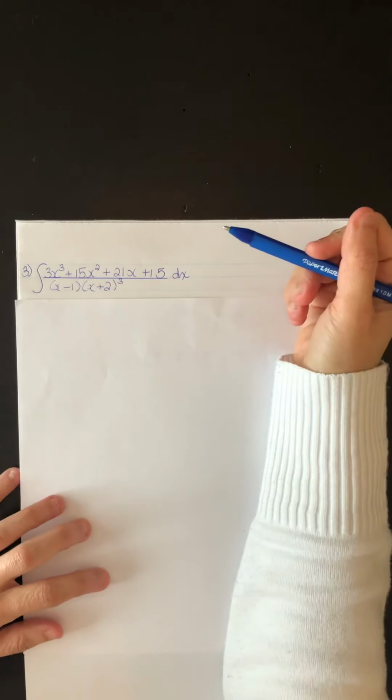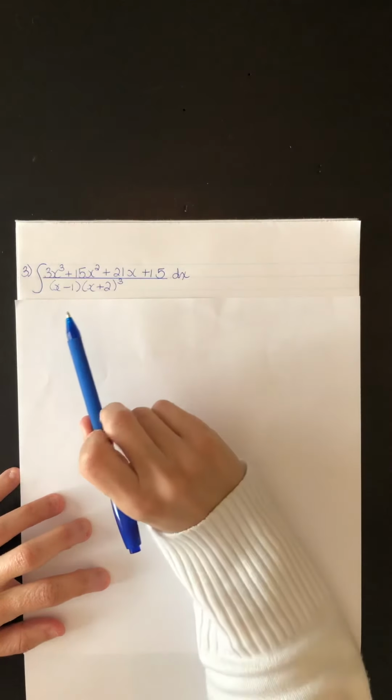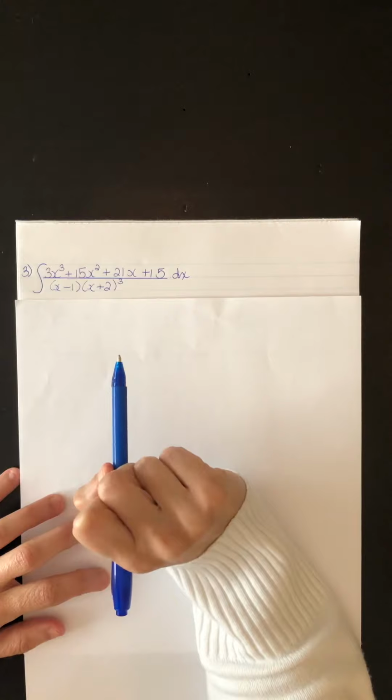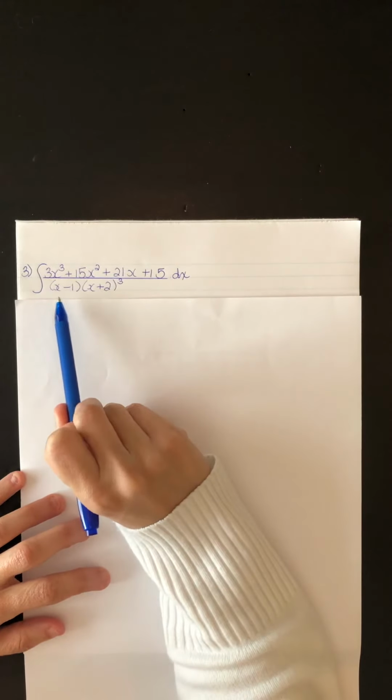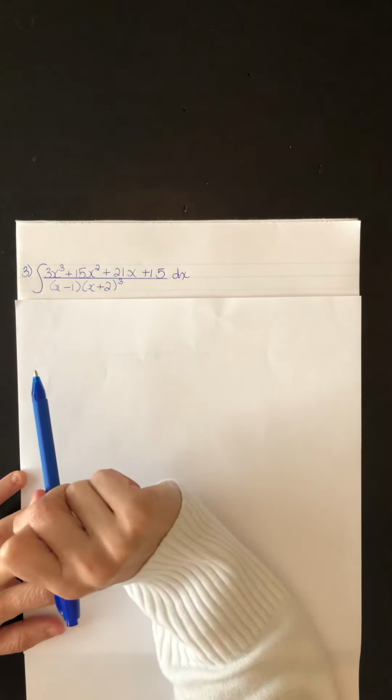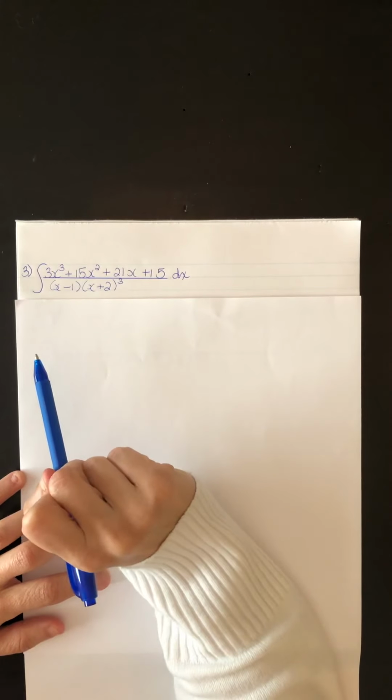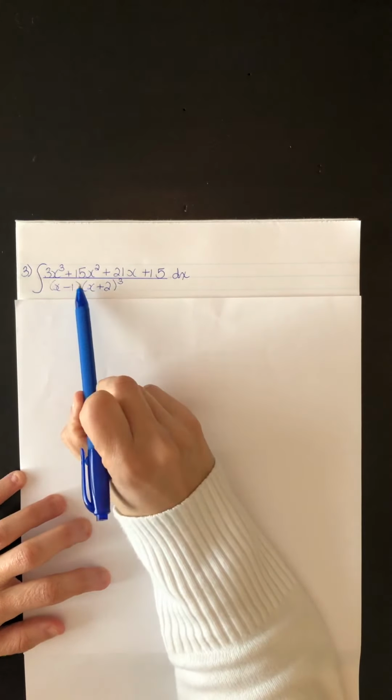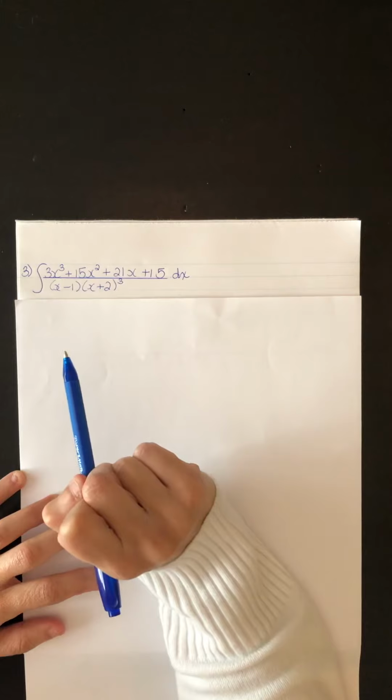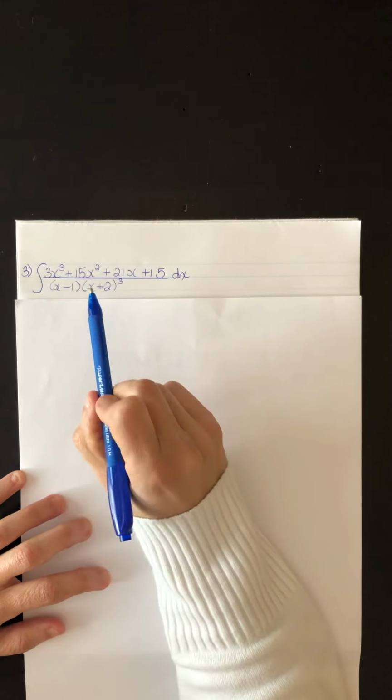Okay, this is repeated linear factors, example 3. So here is our original integral. Take a look at that factored denominator and decide how many fractions you will need. We'll need a fraction with a denominator of x minus 1.